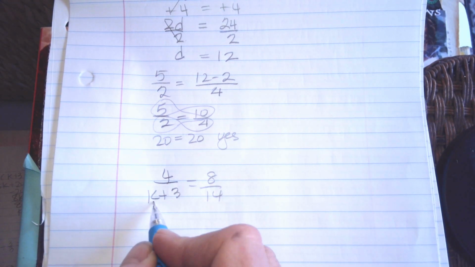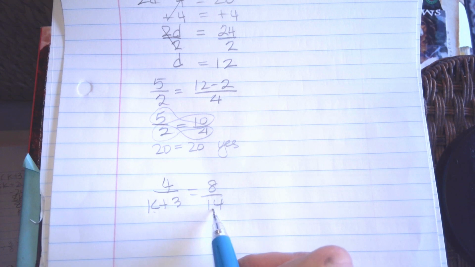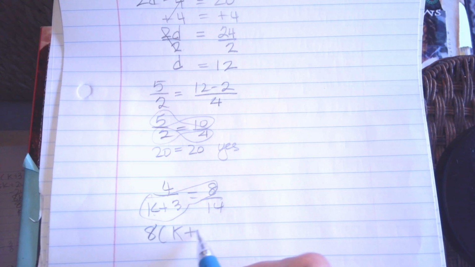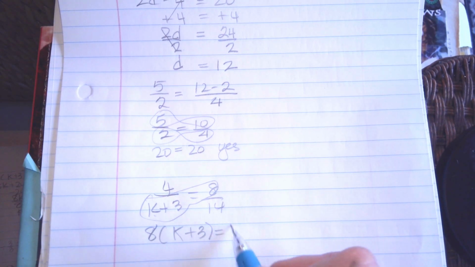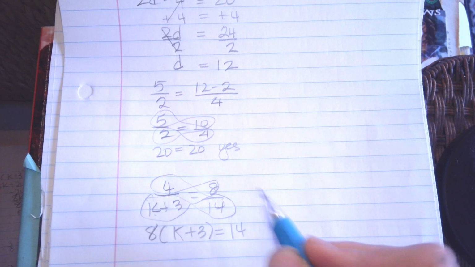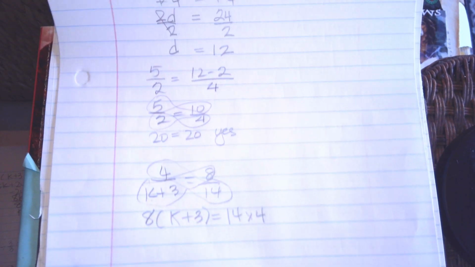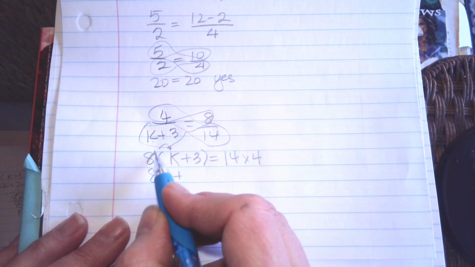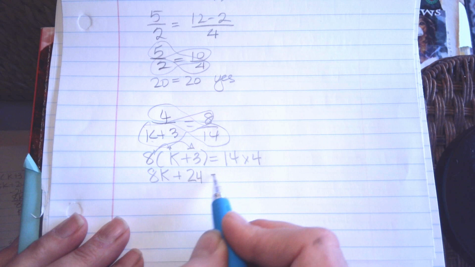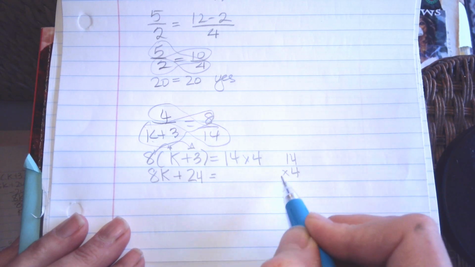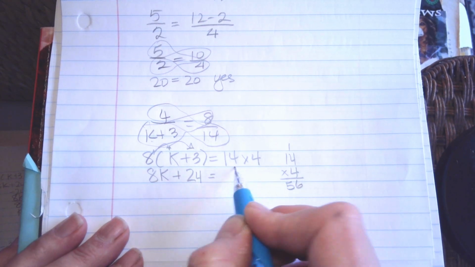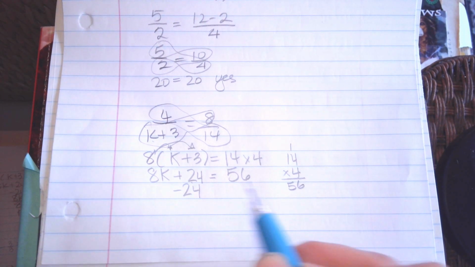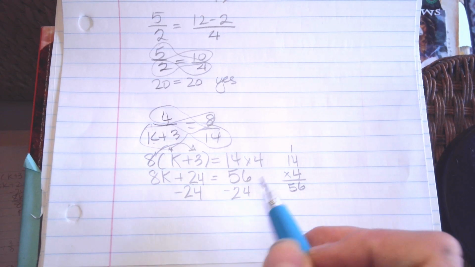4 over (k plus 3) equals 8 over 14. You're going to do the same exact thing. So we're going to do 8 gets distributed to k plus 3 equals 14 times 4. So 8 times k equals 8k, plus 8 times 3 equals 24, and then 14 times 4 equals 56. They're adding 24, so we subtract 24. Anything we do to one side, we do to the other.